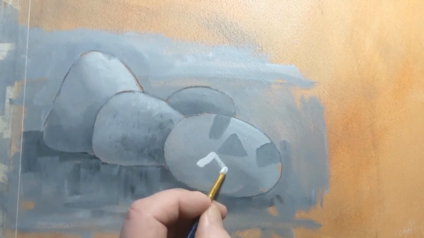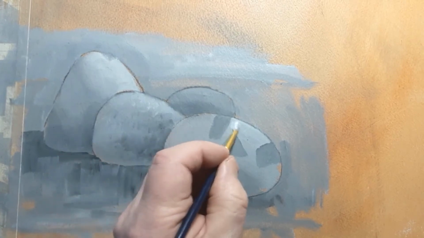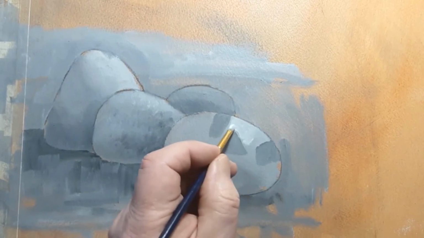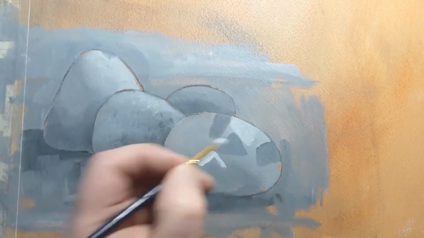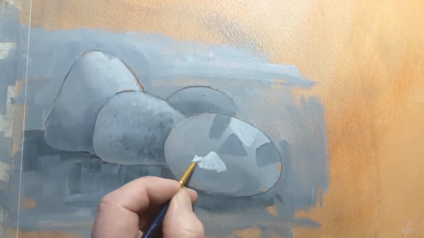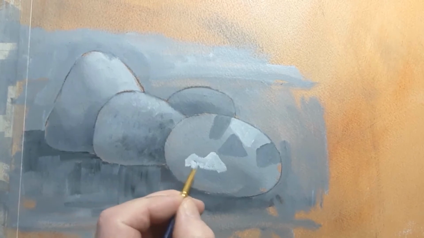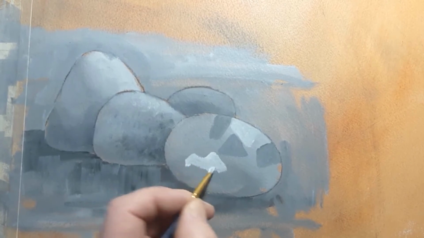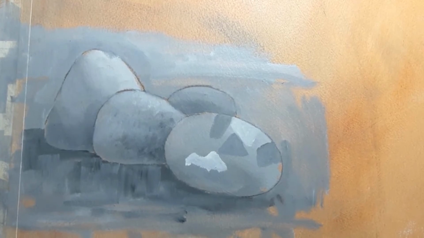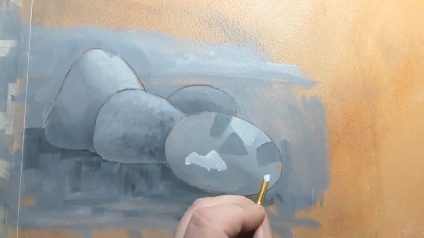I'll take the lighter tone and make a biggish shape like that, and maybe down here have a zigzag sort of shapes. And it starts to resemble almost a decorated Easter egg here, you know.